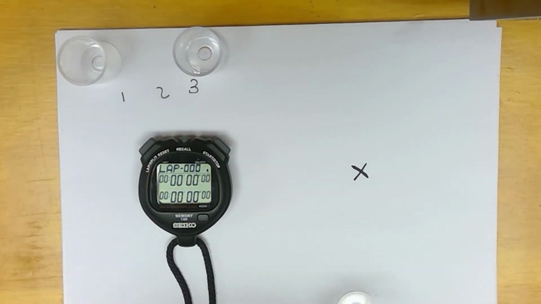For well number 2, we need 1.5 milliliters of acid and 1.5 milliliters of water. So we're diluting it down.